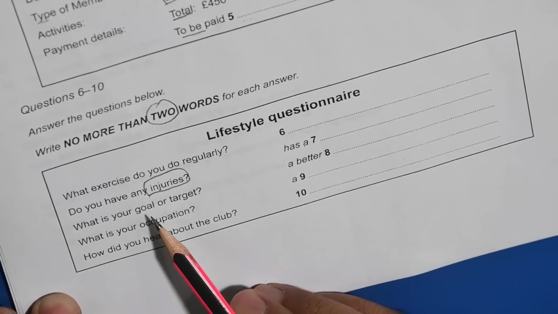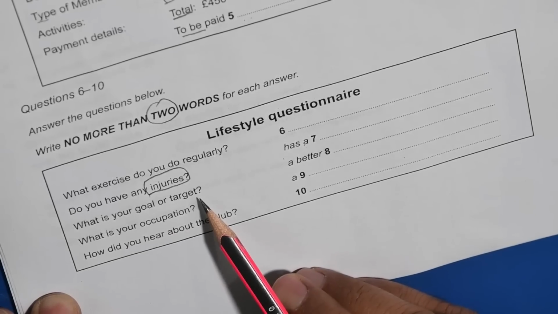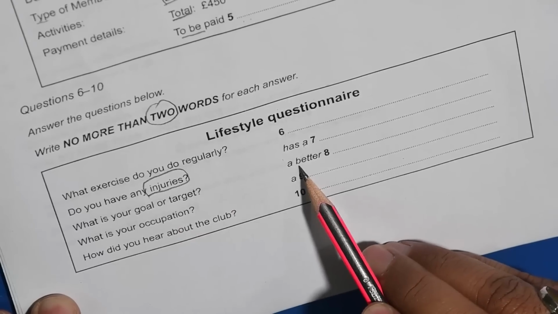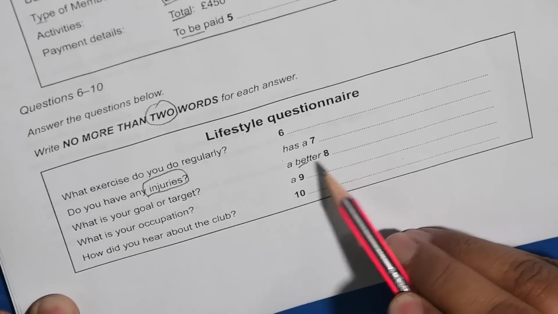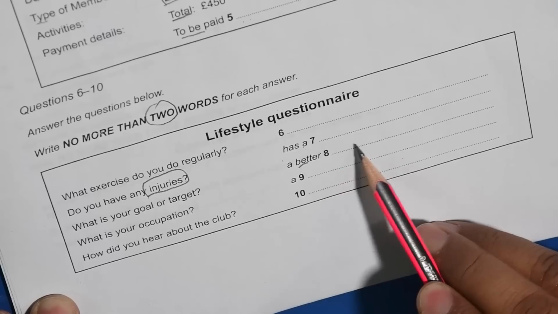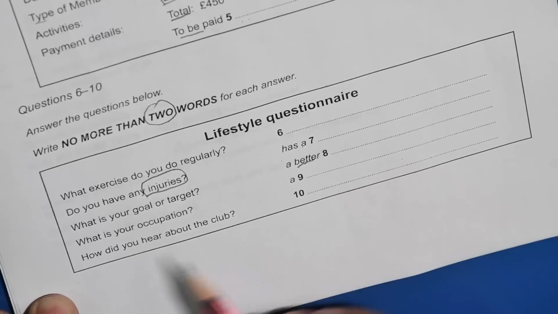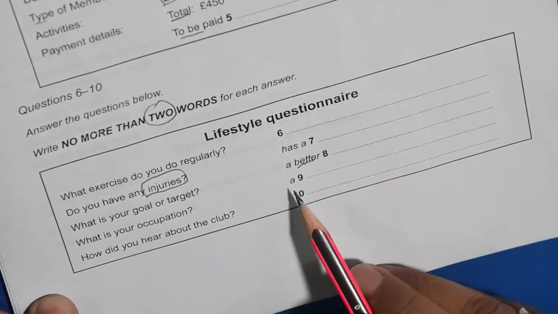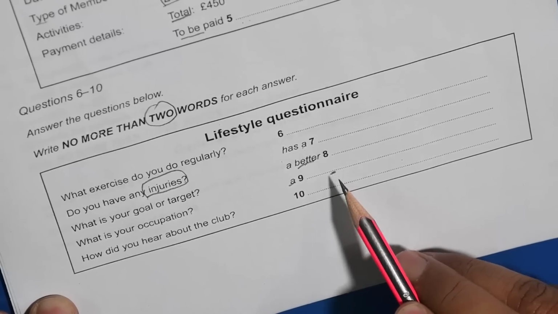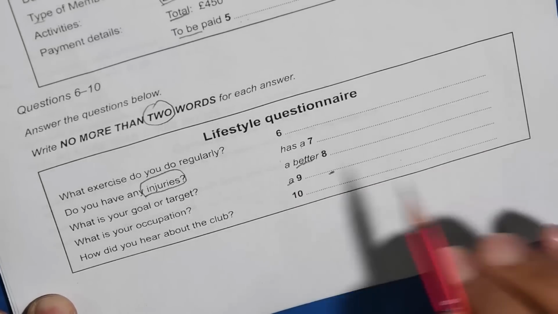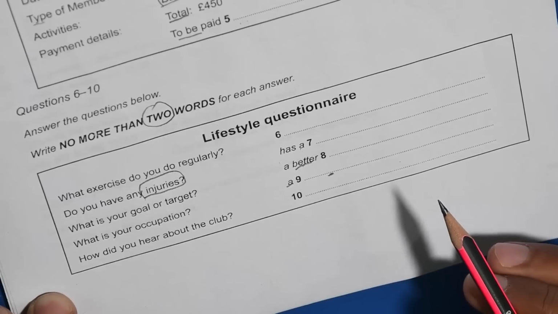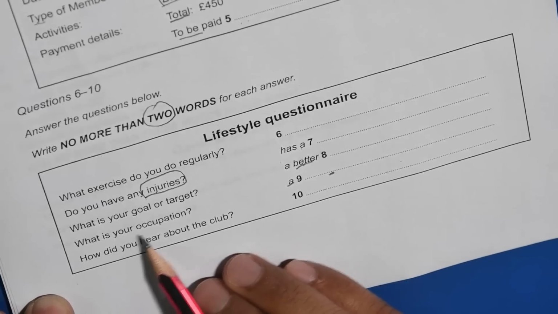What is your goal or target? Now your goal or target, it can be a better lifestyle, a better job, a better career, so it's going to be something like that. What is your occupation? It can be doctor, engineer, student, whatever, they'll tell you the occupation.